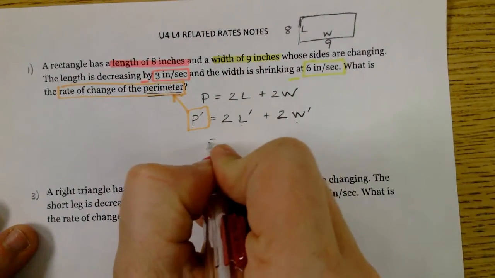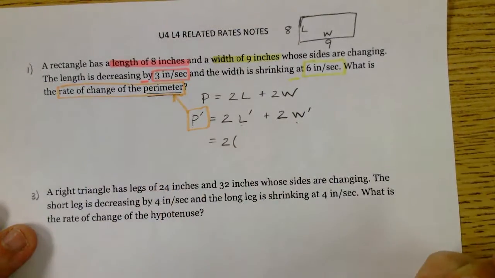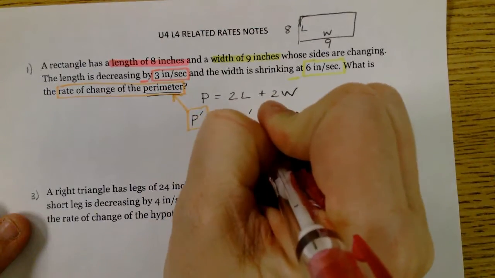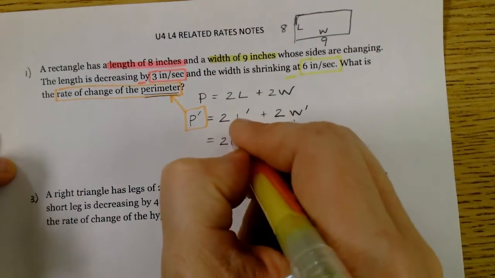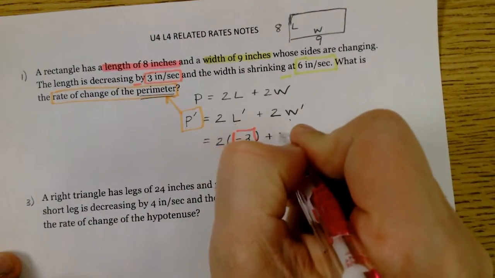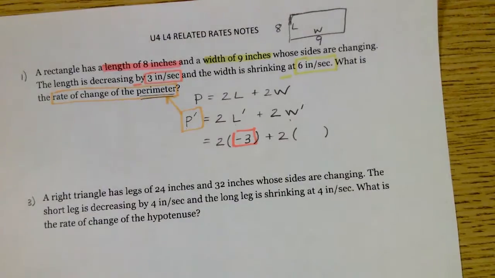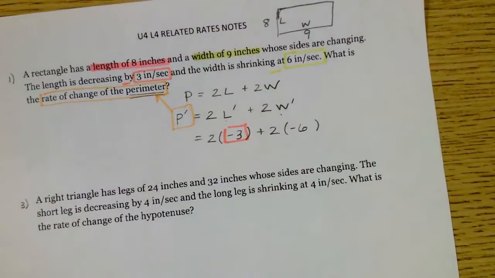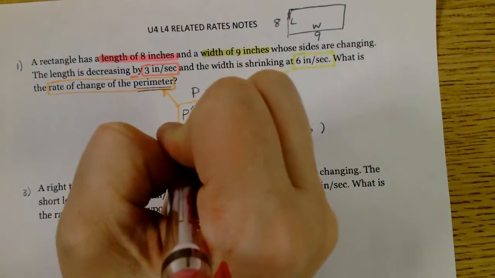So I'm going to put in 2 times L prime. So what is the amount that L is changing? What does it say? Length is changing by 3 inches per second. But it's getting smaller. So this is going to be -3. All right, so that comes from the box up here, plus 2, and then my W prime is going to be -6 inches per second. That's all going to equal P prime.